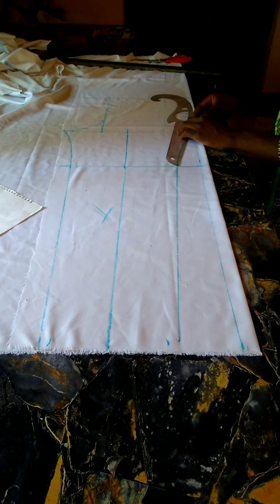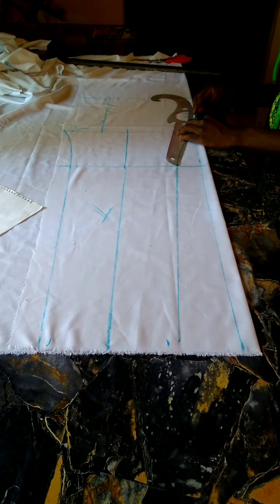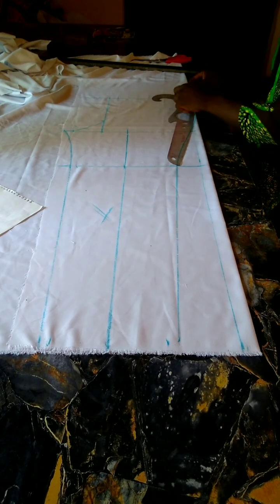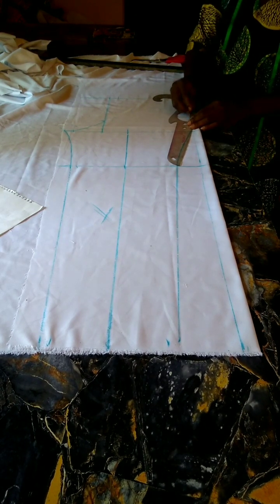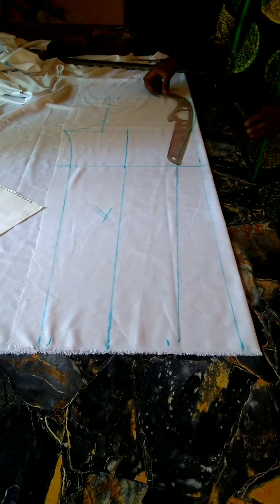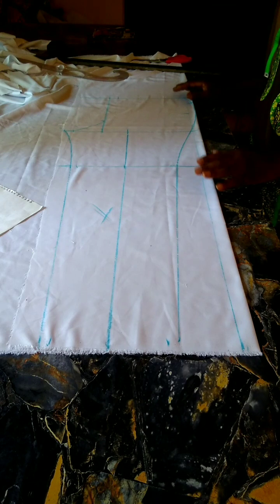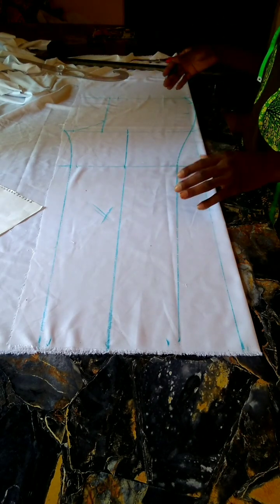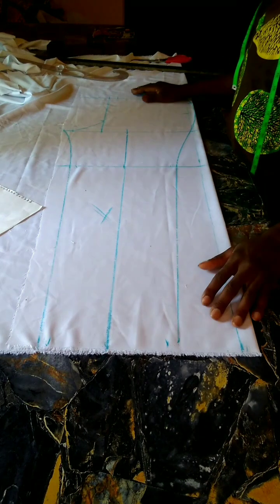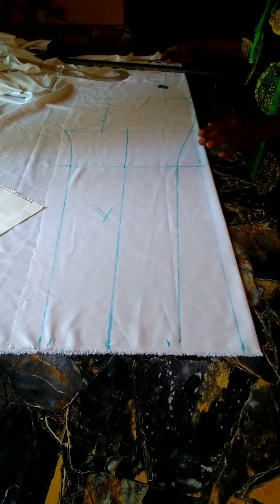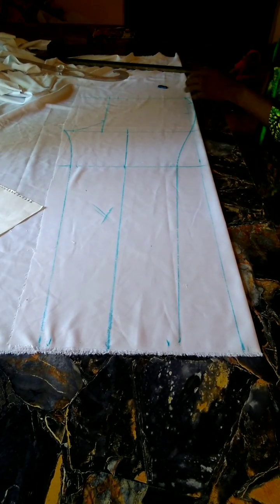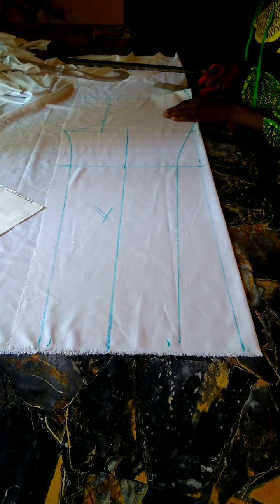And here, hope you see it. I'm going to also connect the line from the waist to the laps. Hope you see what I'm doing. Hope you see those curves there. So this is it for the measurement, the front panel.